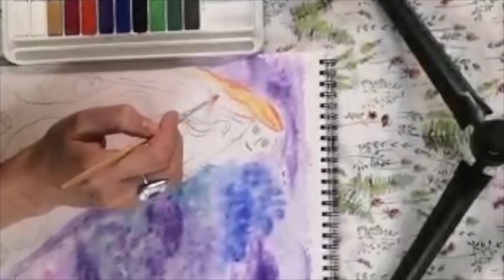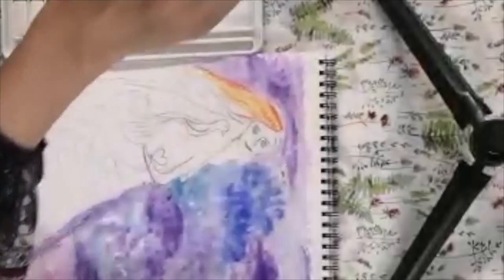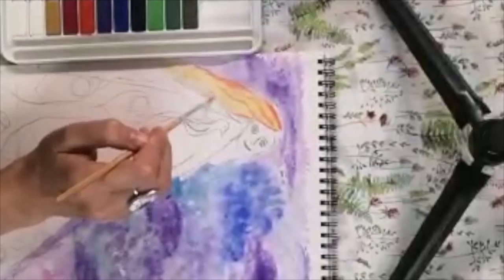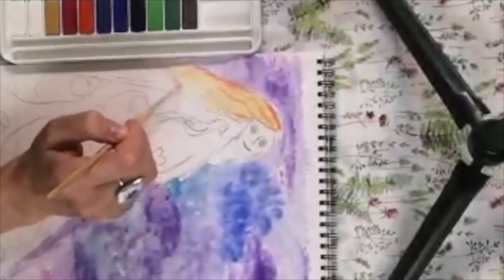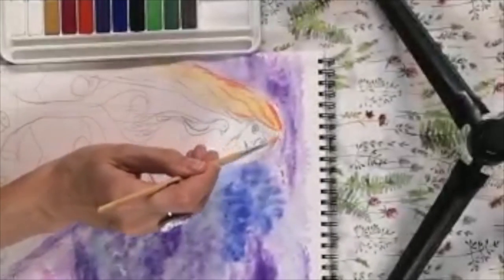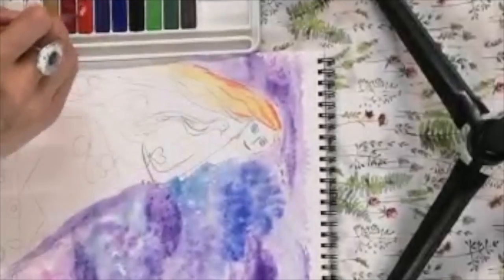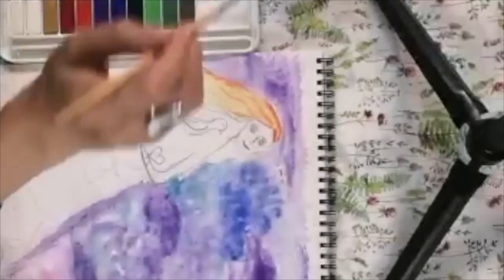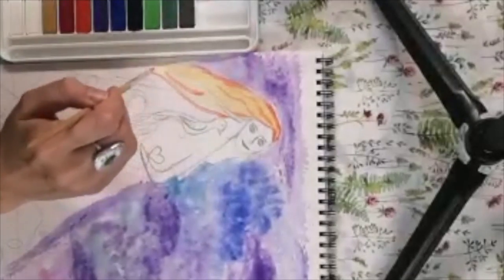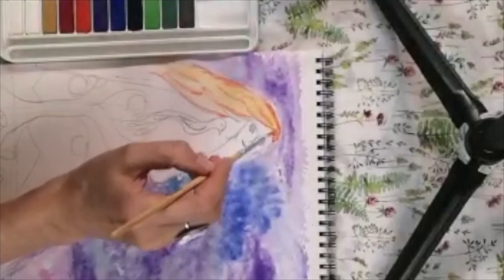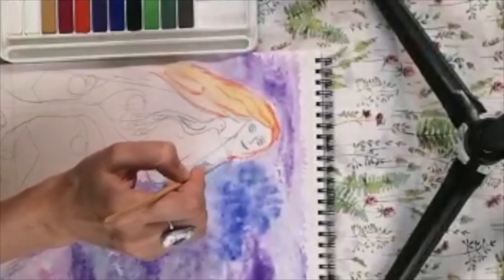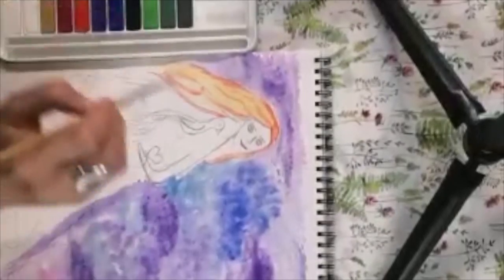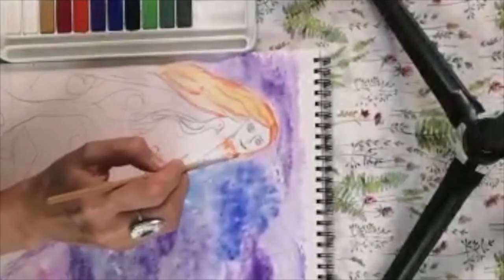And as you can see, you are more controlling your painting when the surface is dry. I'm not using a lot of water for my painting.